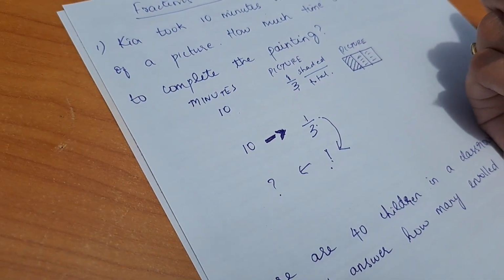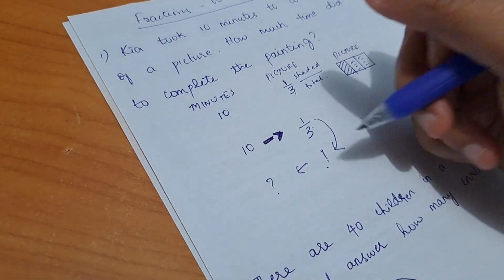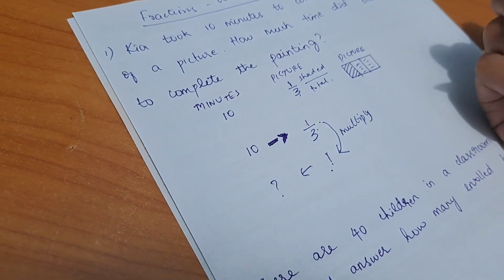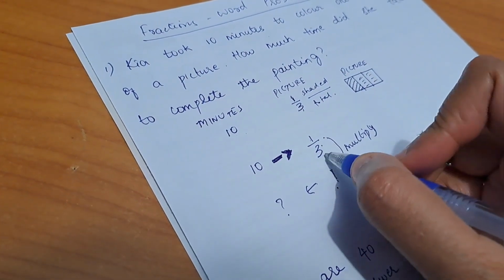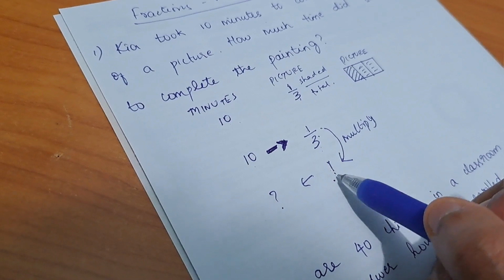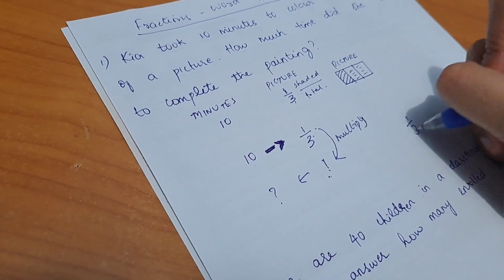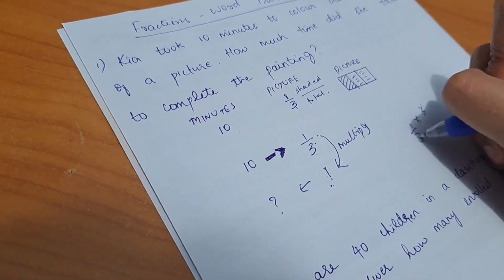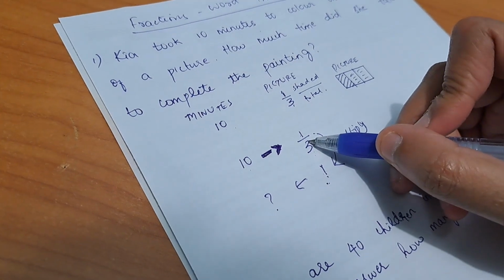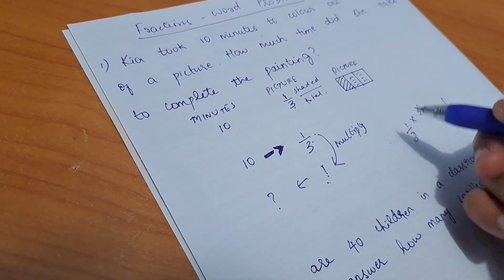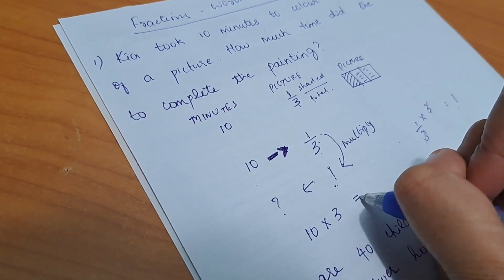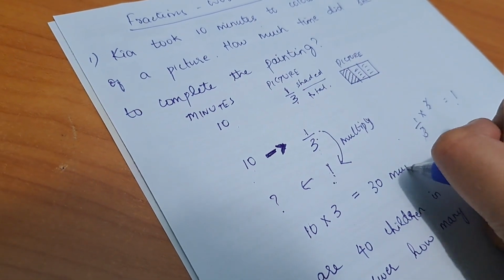So what should we do? Multiply or divide? We have to multiply. From smaller to bigger, it is multiplication. So what should you multiply this 1 by 3 by to get 1? So 1 by 3, if I multiply it by 3, 3 divided by 3 will cancel and it is 1. So if I multiply this fraction by 3, it's going to be 1. So the same thing I will multiply here. 10 multiplied by 3 will be your answer. 30 minutes.